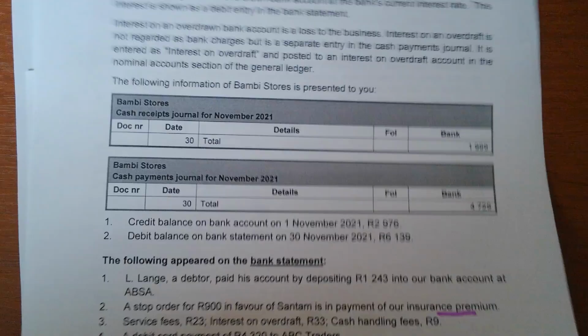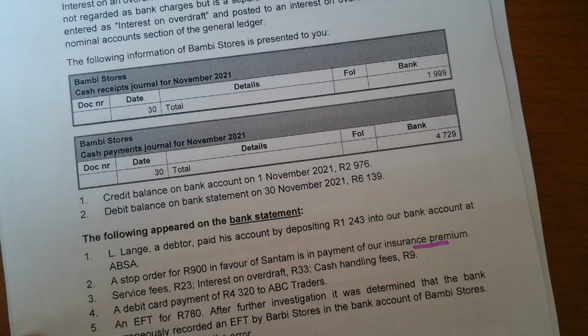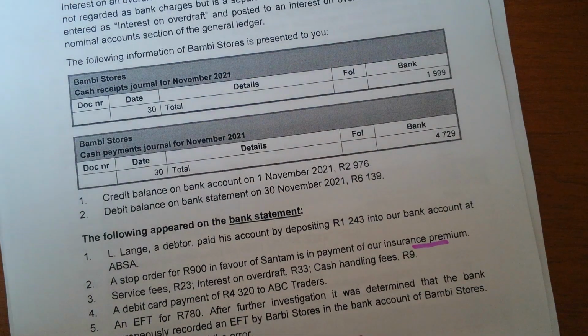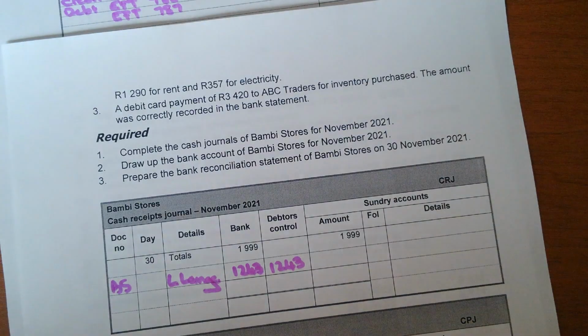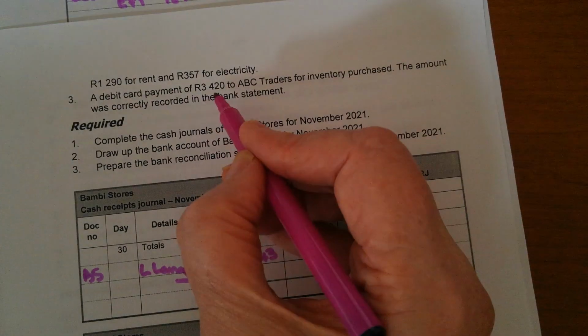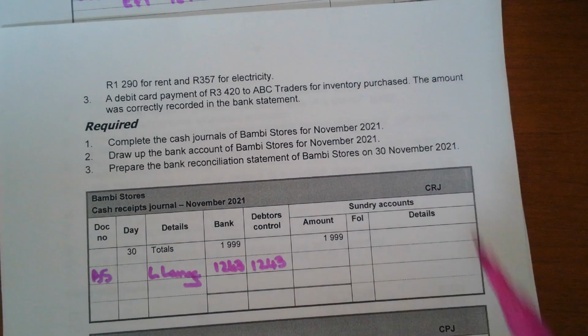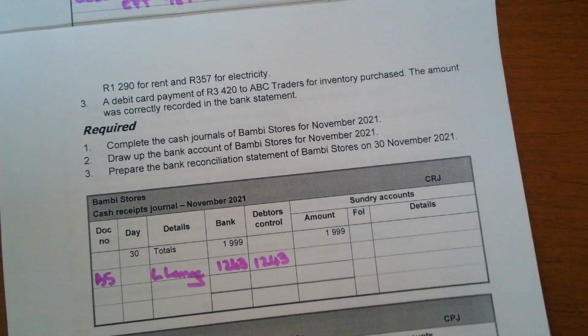If we go back to the balance, the amount that appeared on the bank statement was a debit card payment of 4320. So it means we said the payment is 4320, and according to the cash journals it is 3420. So they tell us the bank statement is correct, so it means that we made a mistake.